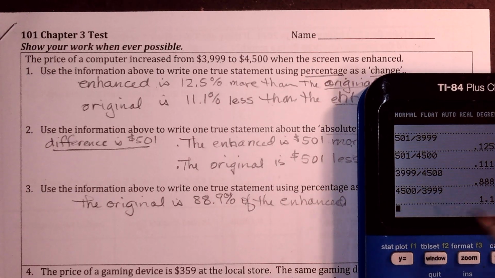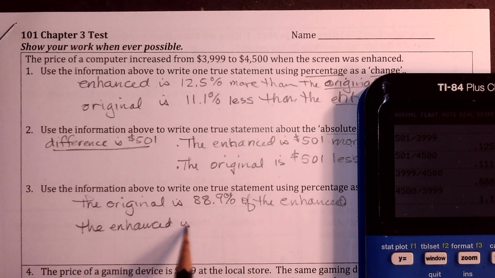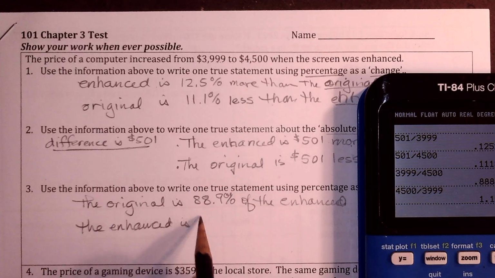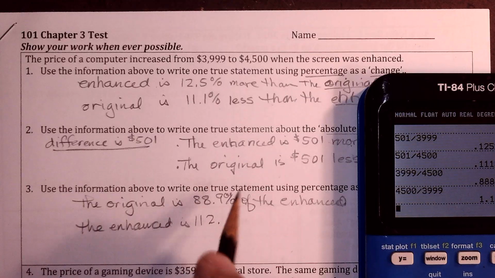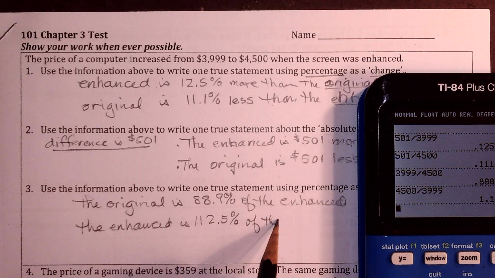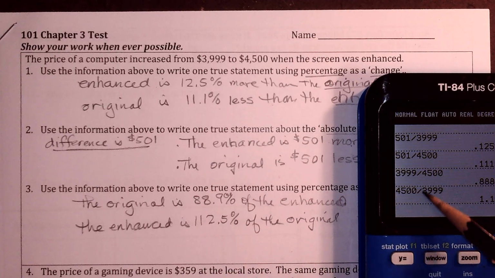Now, if we do the other one, we're comparing the enhanced to the original. The denominator is original. So the enhanced is 112.5% of the original, because we're comparing it to the original price.